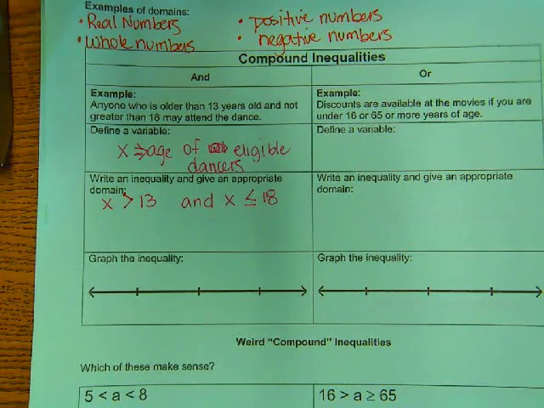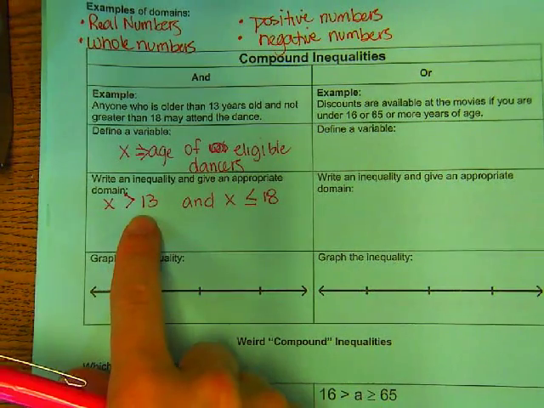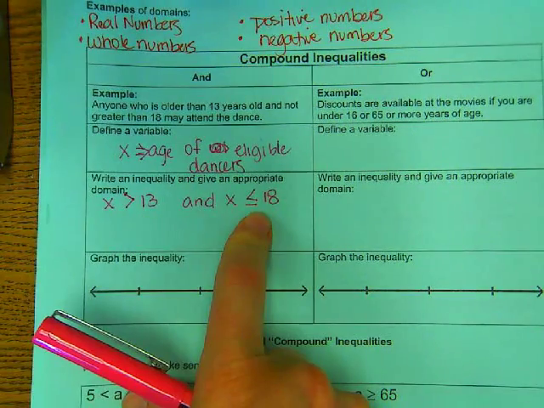I want you to think about that. That would mean that there's overlap, right? The ages that are more than 13 and less than or equal to 18.